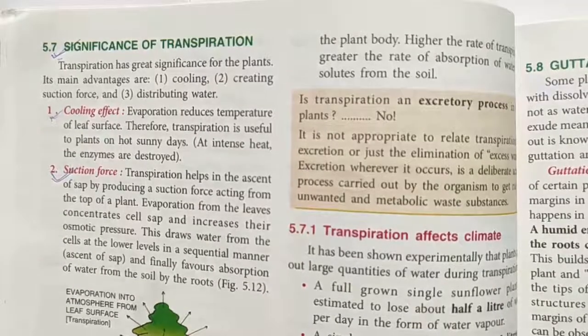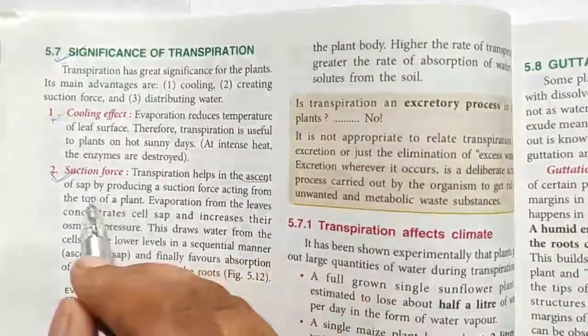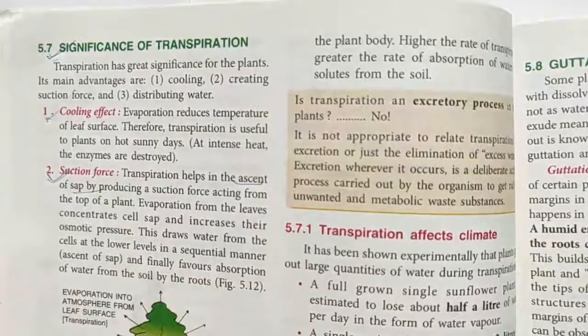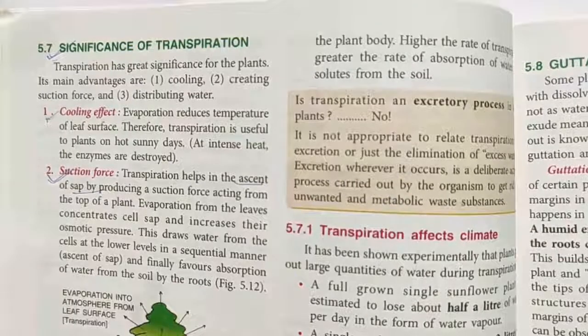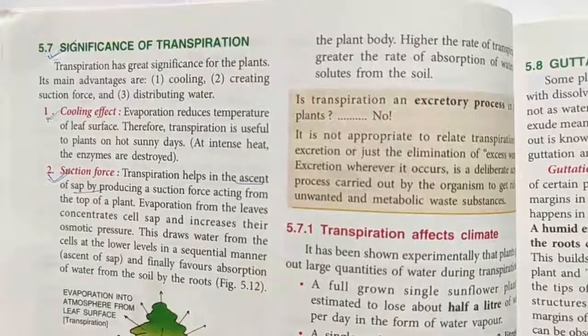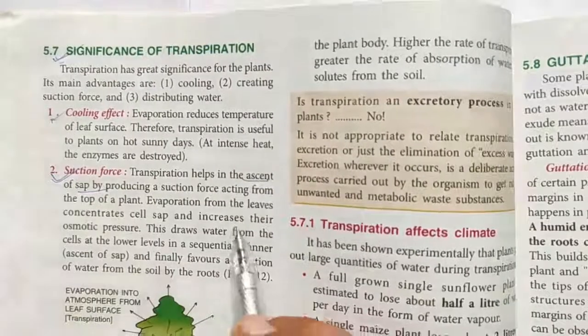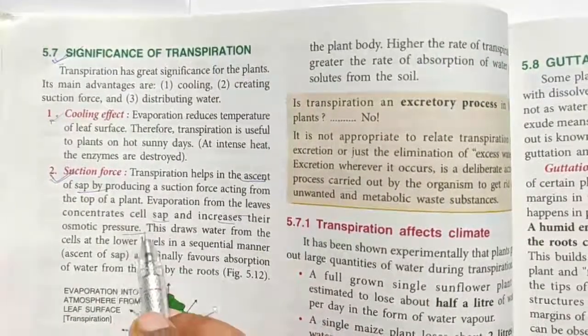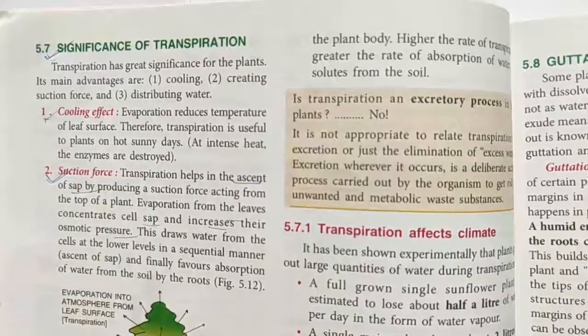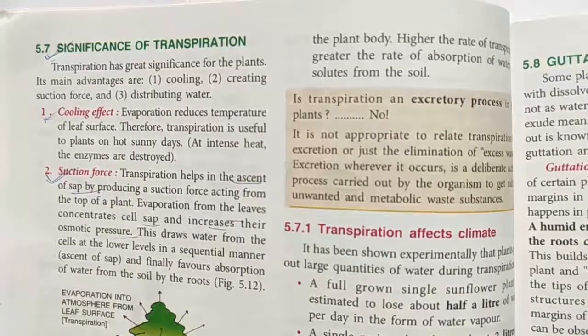Now this transpiration helps in producing ascent of sap by producing a suction force, and this ascent of sap is very important for letting water and minerals enter into the root hairs. Evaporation from the leaf concentrates the cell sap and increases the osmotic pressure. So the greater the osmotic pressure, the greater will be the transpiration.